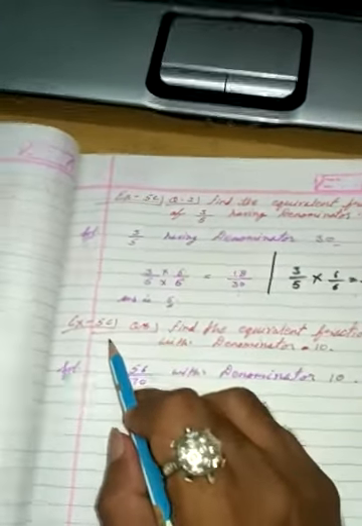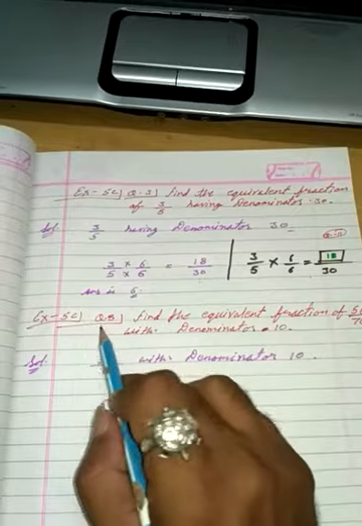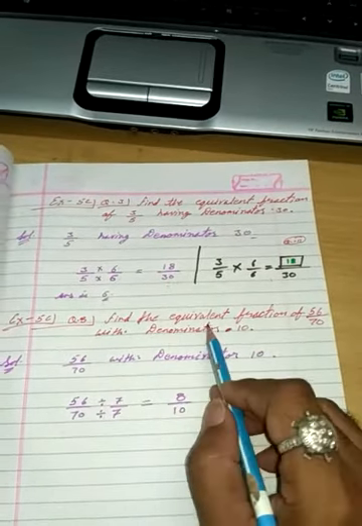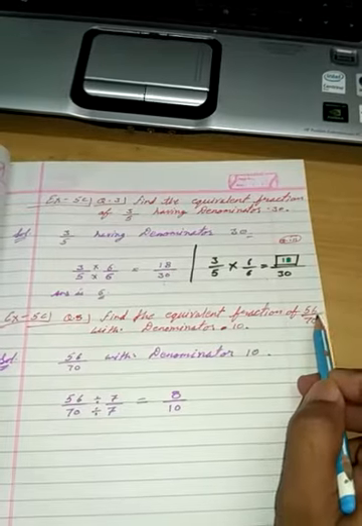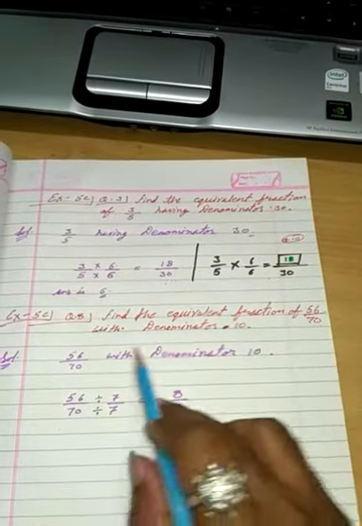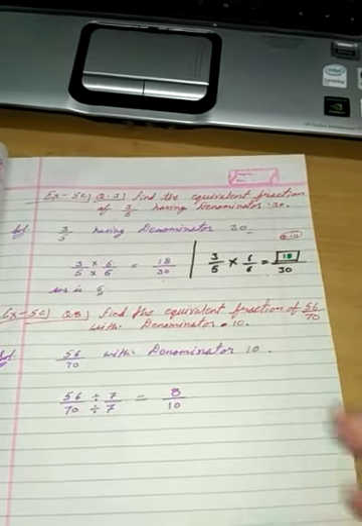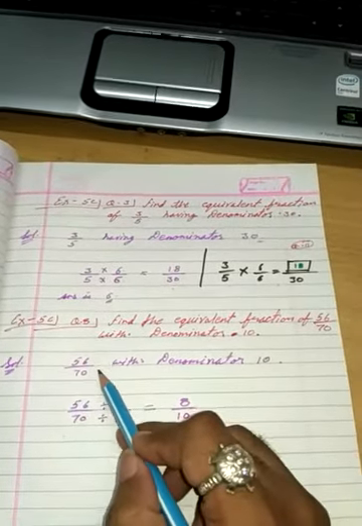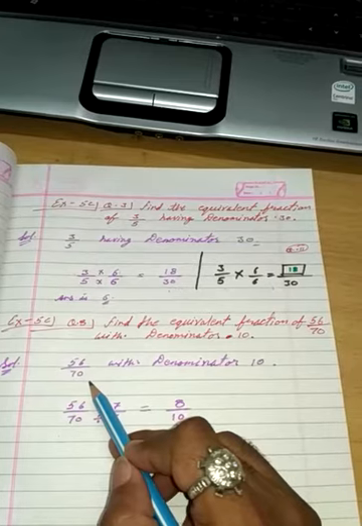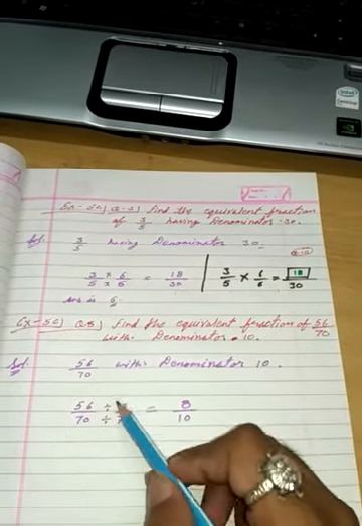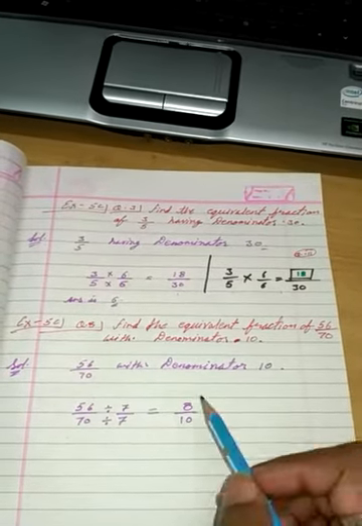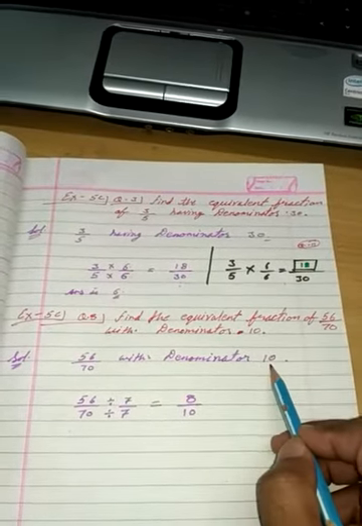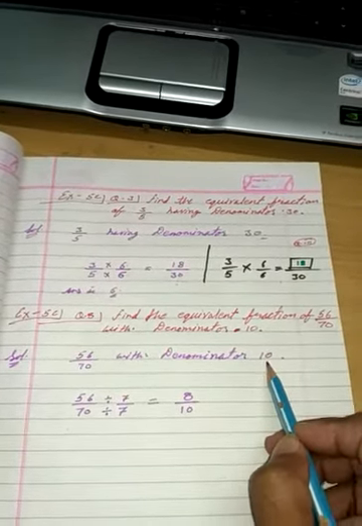Now we take another question. Question number 8 in our exercise 5C. Find the equivalent fraction of 56 upon 70 with denominator 10. Now 56 upon 70 is the fraction and you have to find the equivalent fraction to it which has denominator 10.